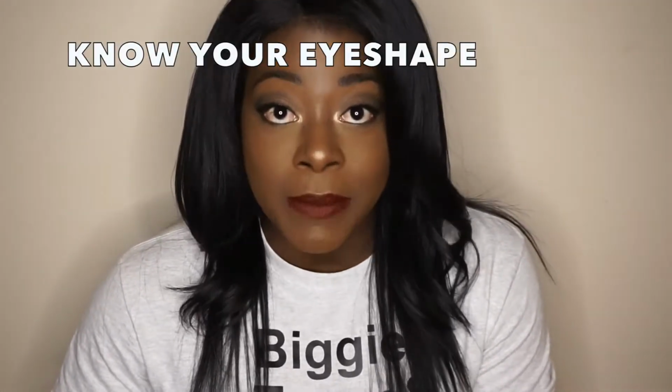Number 1 thing you need to know is know your eye shape. Understanding your eye shape allows you to create whatever type of eyeshadow look you want. Now there are plenty of eye shapes out there. I don't know them all. I know that for me, mine is prominent, rounded eyes. So depending on what type of eyeshadow I use or the way that I apply my eyeshadow, it will be more appealing to me based on my eye shape compared to someone else who has almond eyes, hooded eyes, downward eyes, upward eyes, wide eyes, close-set eyes. There are so many different things.